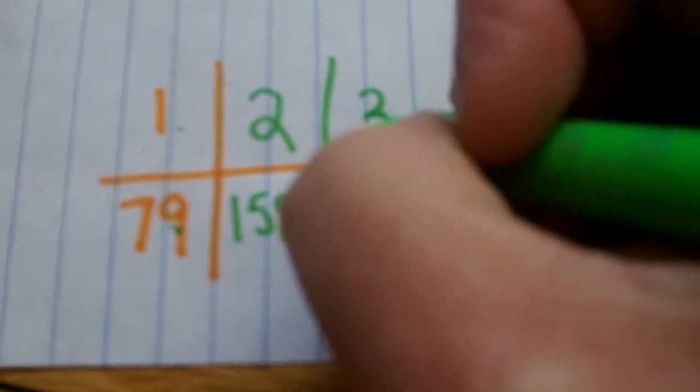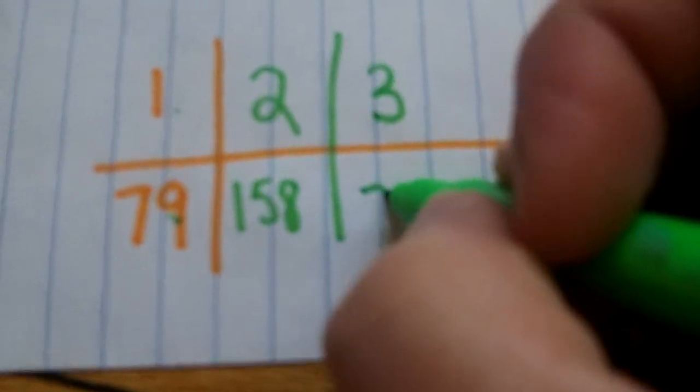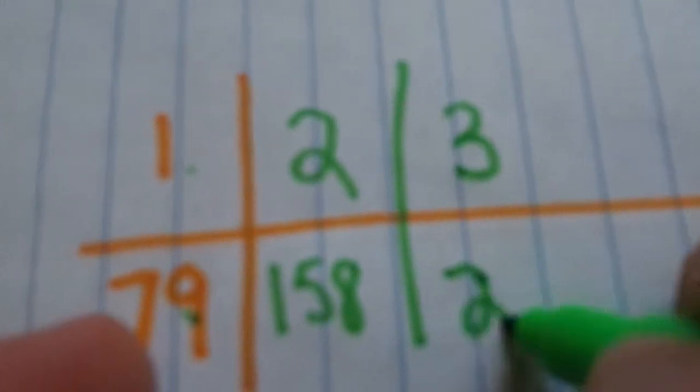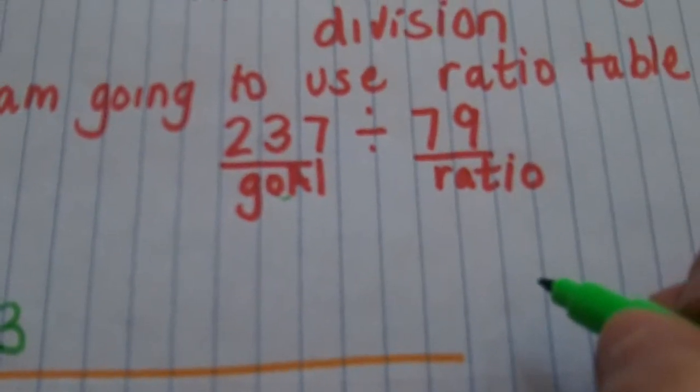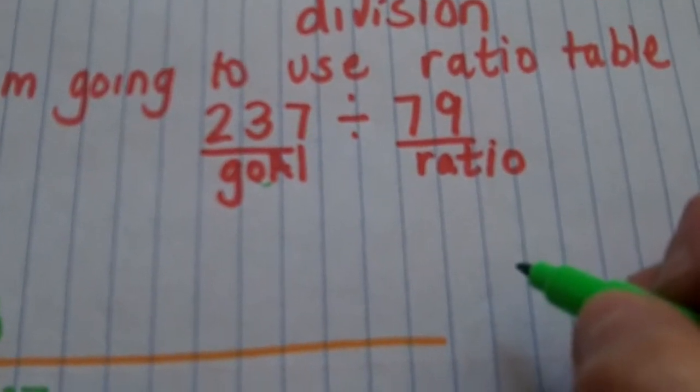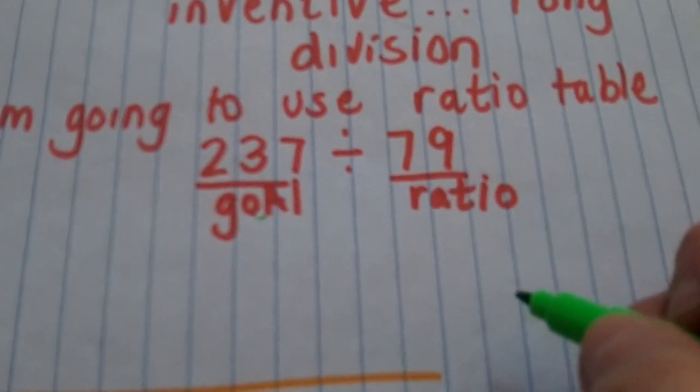So let's increase it by another 1, so a total of 3. Look what I got here. 237. I know that now if I divide 237 by 79 using a ratio table, it equals 3 cups per each pizza.